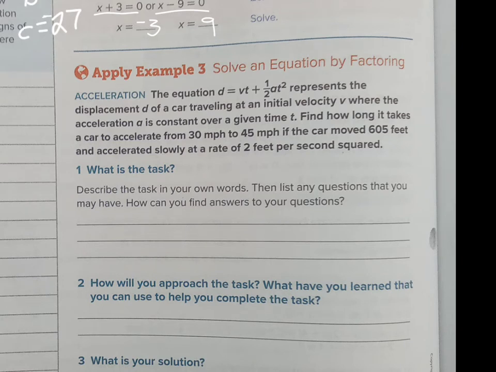Application problem. So this is acceleration. The equation d equals vt plus 1/2 a times t squared represents the displacement d of a car. Look at displacement as distance traveled, of a car traveling at an initial velocity v, where the acceleration a is constant over a given time. So you just put your foot on the pedal and keep accelerating. Find how long it takes a car to accelerate from 30 to 45 miles an hour if the car moves 605 feet and accelerates slowly at a rate of 2 feet per second squared.